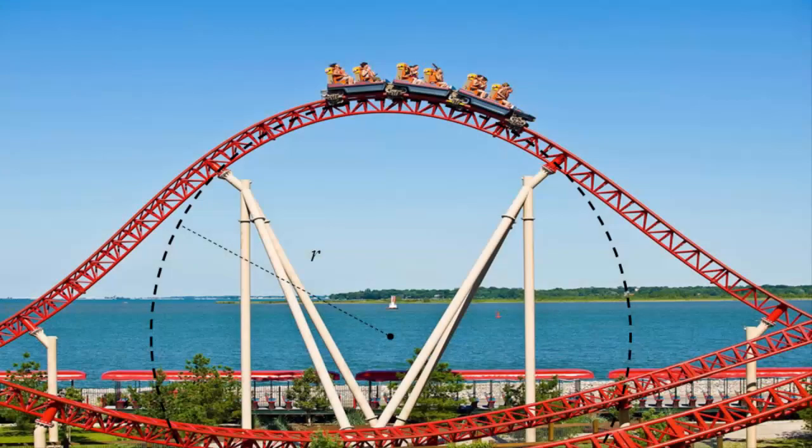Consider the following example where you're riding a roller coaster at a theme park. At the point when you're on top of a loop, based on your own experience or what you know about forces, do you feel heavier or lighter or the same as if you're standing on flat ground?